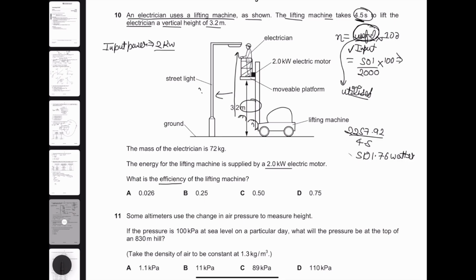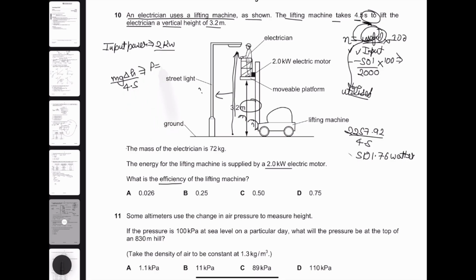And how did I figure out useful energy? I figured out useful energy because this person is being transferred to a height. It means there is a change of gravitational potential energy. So we figured out gravitational potential energy and how much time it is going to take, 4.5. This will give us the power because power is equal to energy over time, right? And the energy in this case is mgh, time is given 4.5. So from here I was able to figure out power is 500 watts, the output power required.